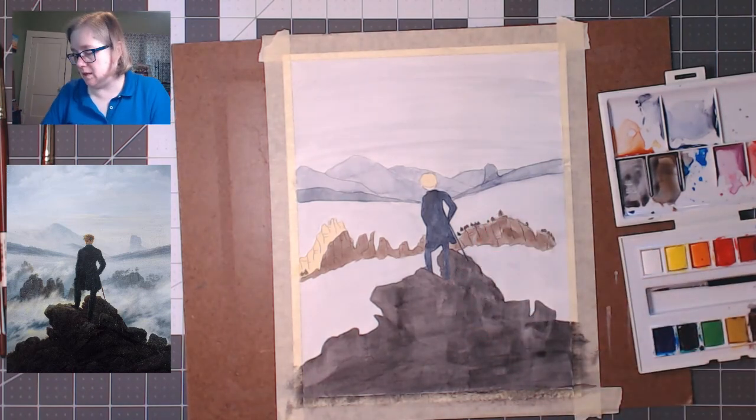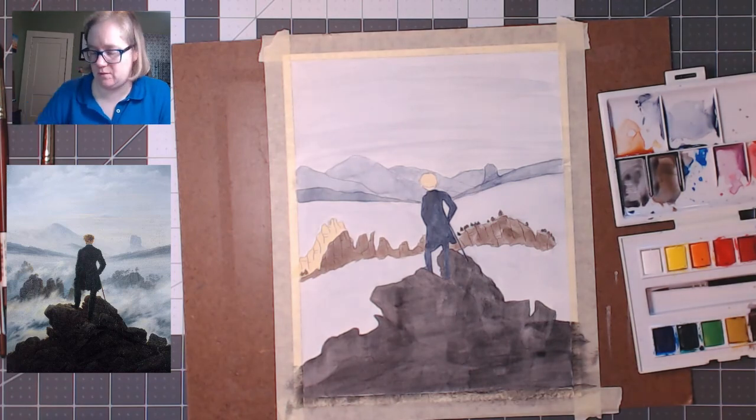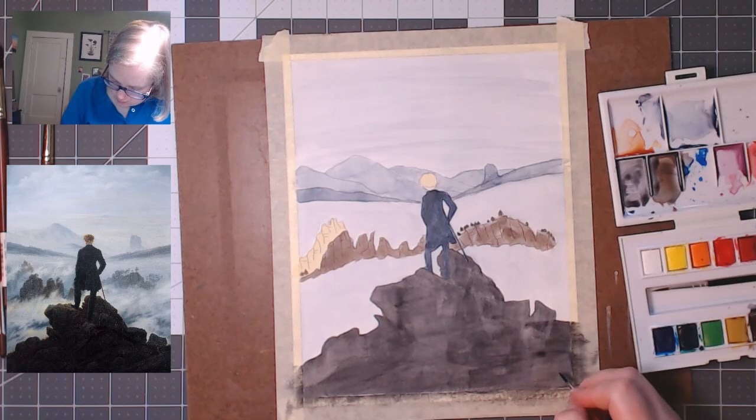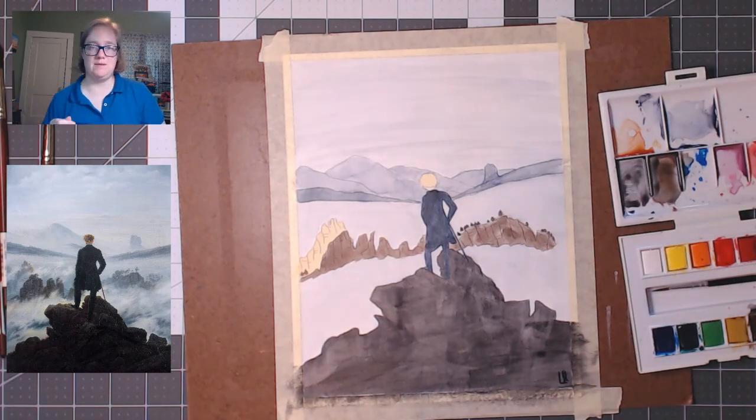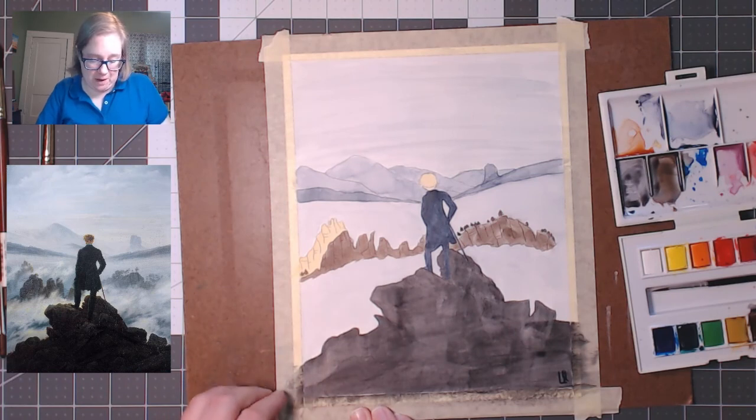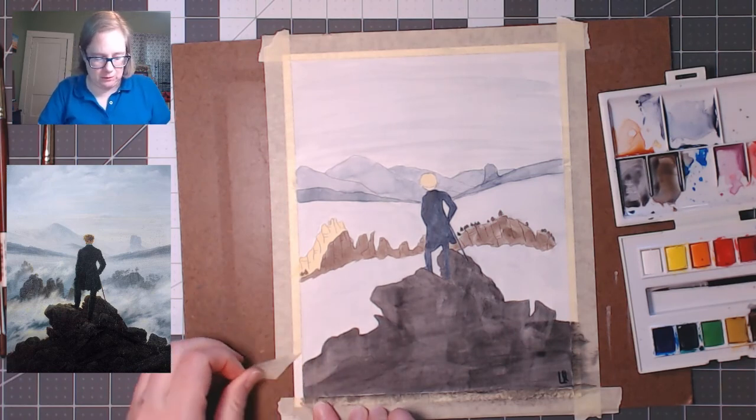Okay, now I'm going to get this as dark as I can, straight off the pan, then sign it right down here. And there we go. Here is a completed Wanderer Above the Sea of Fog. And I like mine. I hope you like yours too.